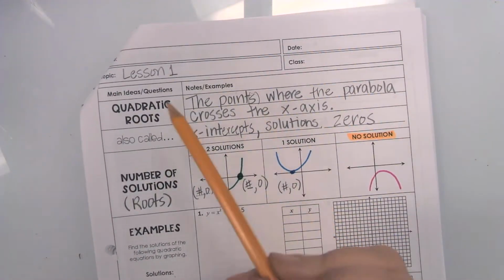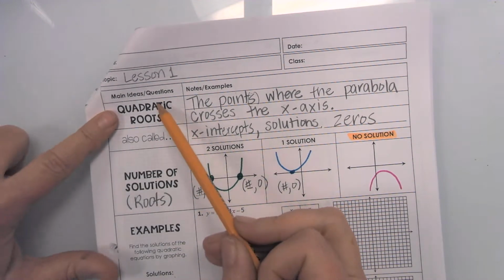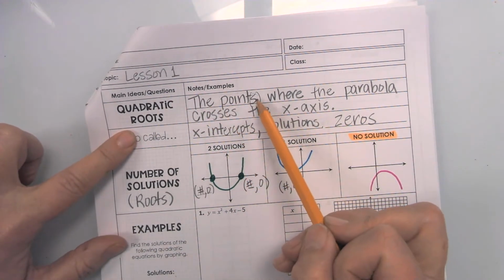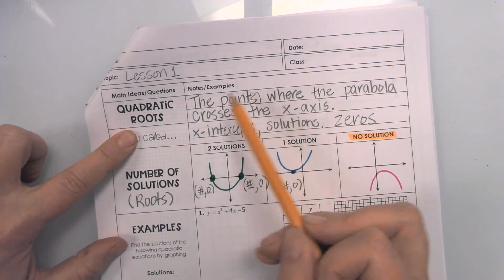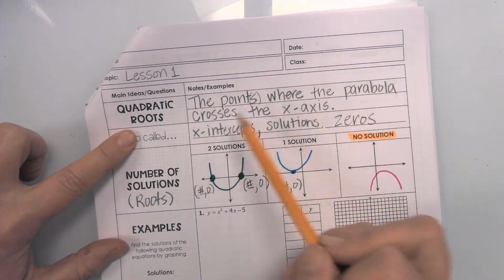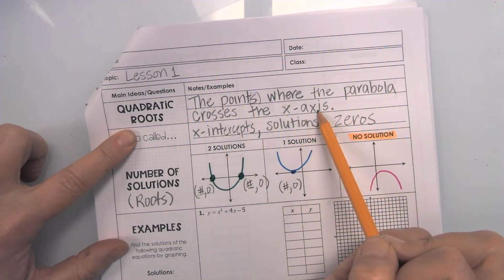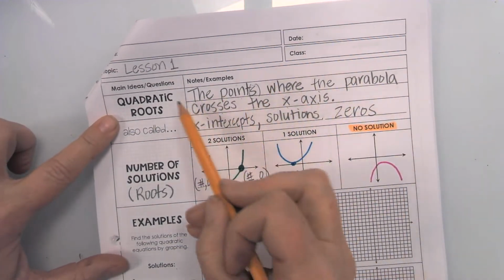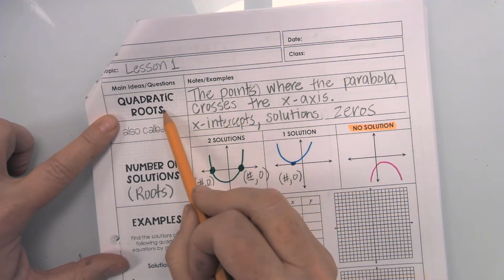So first of all, lesson 1, page 1, quadratic roots. Quadratic roots are the points, and I put an S because there might be more than one, the points where the parabola crosses the x-axis. Now, the quadratic roots do have many different names.